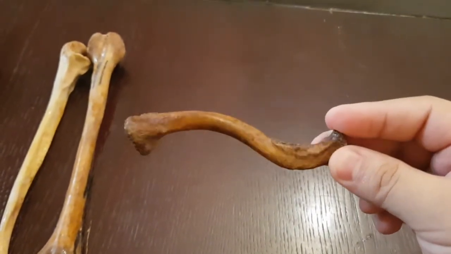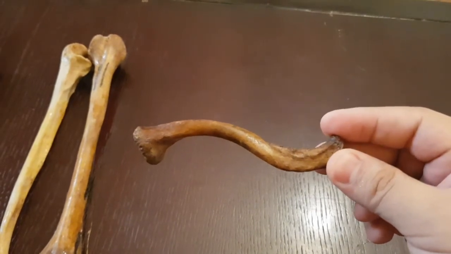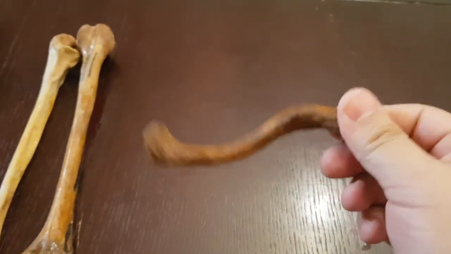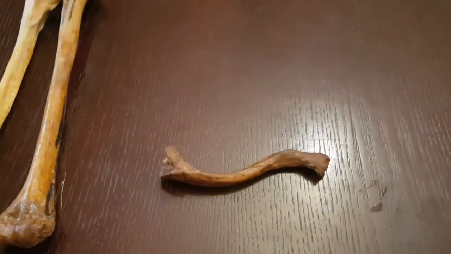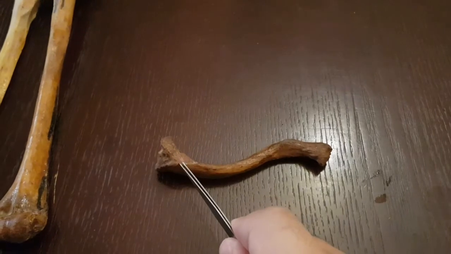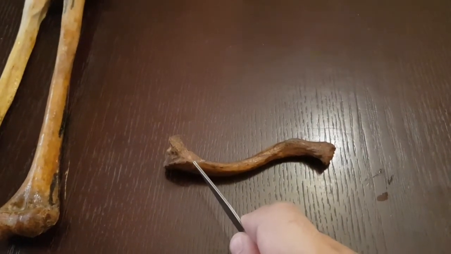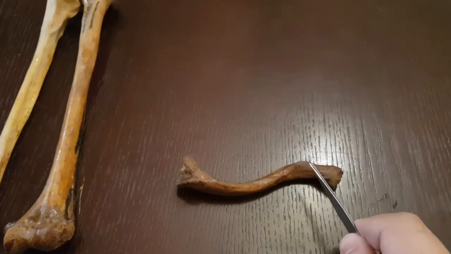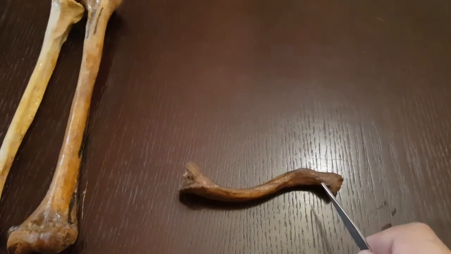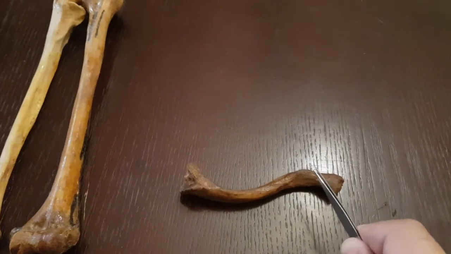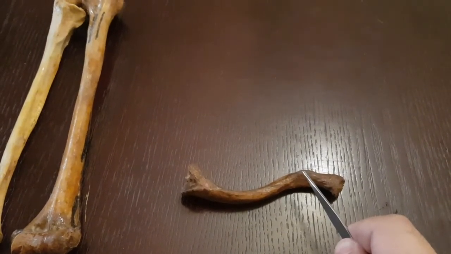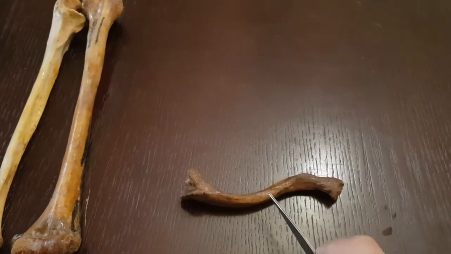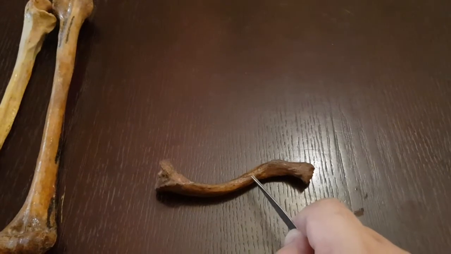The upper surface of the clavicle is a smooth surface, while the inferior surface of the clavicle is a rough surface containing a tuberosity for a ligament attached to the first rib, and a tubercle and a ridge for the attachment of the coracoclavicular ligament. This is what we call the conoid tubercle, and this is what we call the trapezoid ridge. In the middle, we have the subclavian fossa.